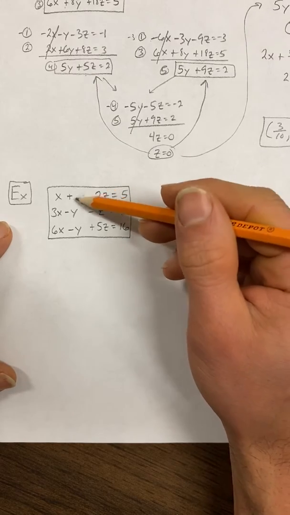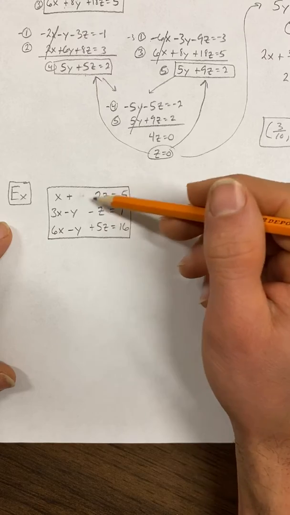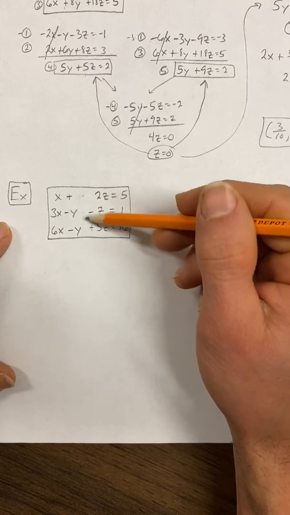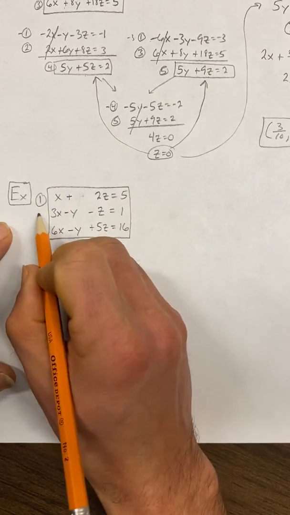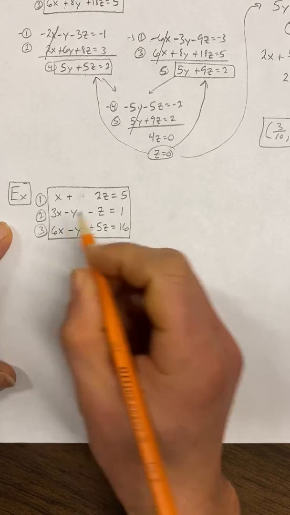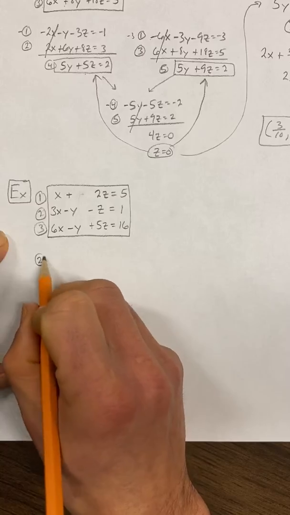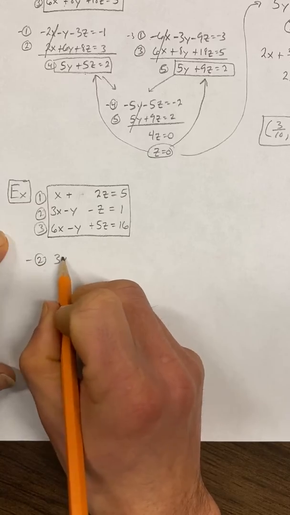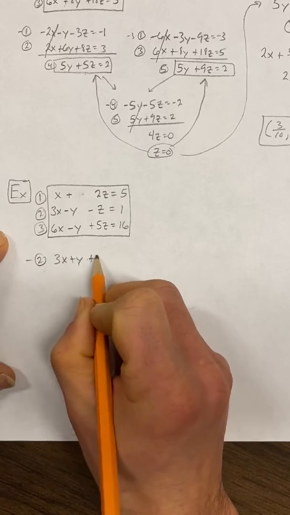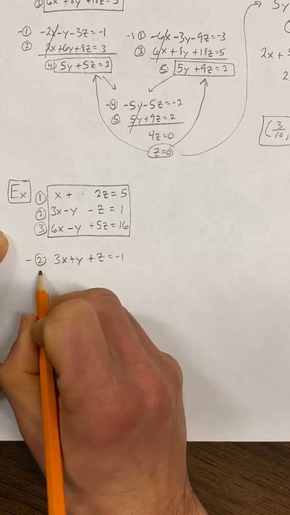So I noticed the first equation doesn't have a y term in it already. So I'm going to take the second and third one and try to get rid of y. It'll make me have to do less work. So the second equation, I'm going to multiply by -1 to get -3x plus y plus z is equal to -1.